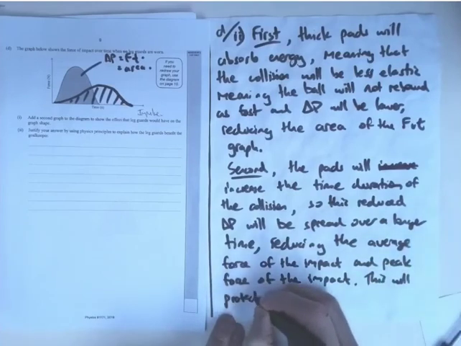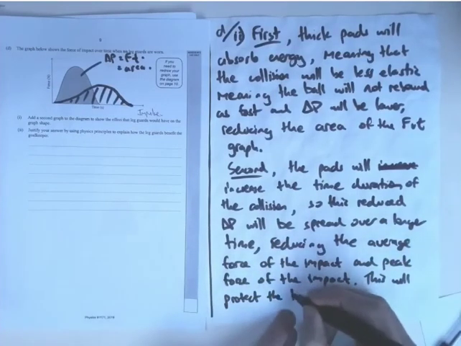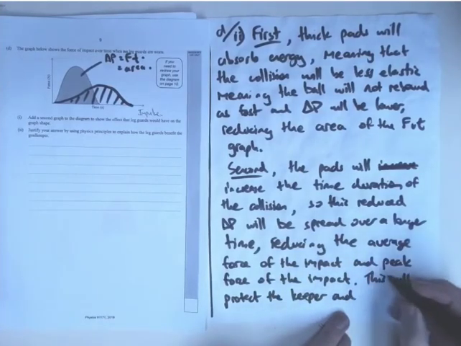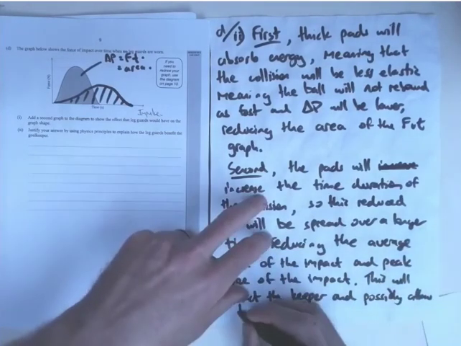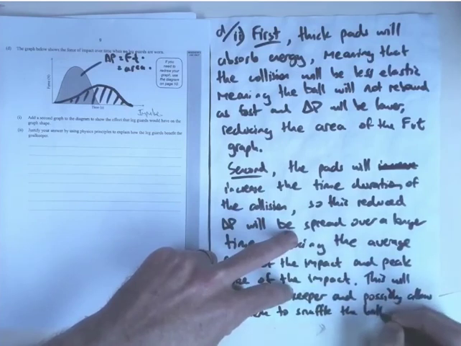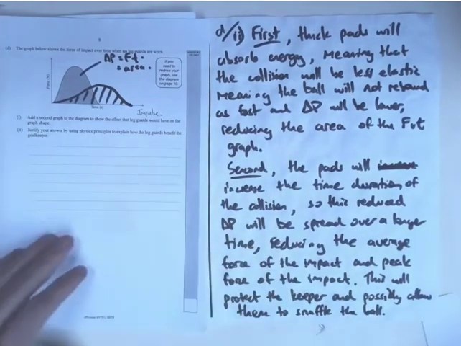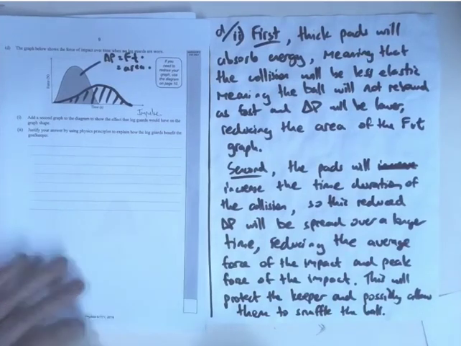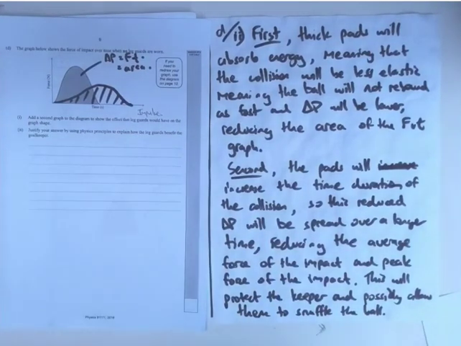And possibly, particularly the first idea that the ball will rebound less, would have the effect of allowing them to snaffle the ball or get hold of the ball because it won't rebound away from them quite so fast. I'm not sure that was asked for. Maybe I've gone a little further than even the examiner was thinking. And there we go. So that is the final answer to the final part of the final question of the 2019 exam. Thank you for watching.